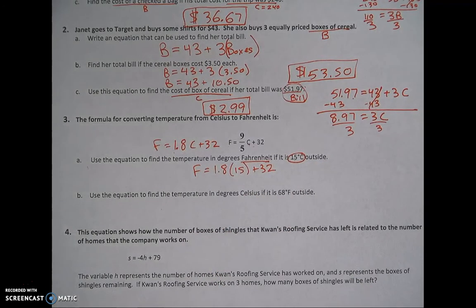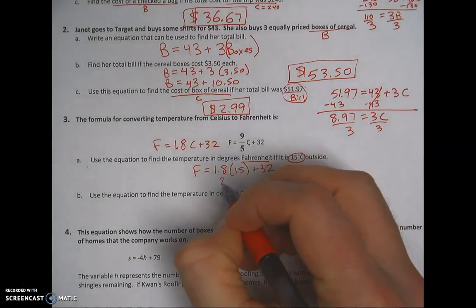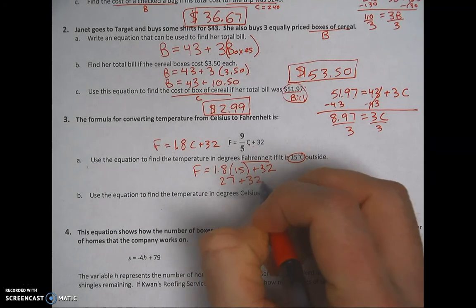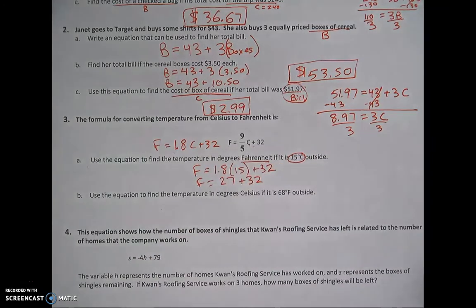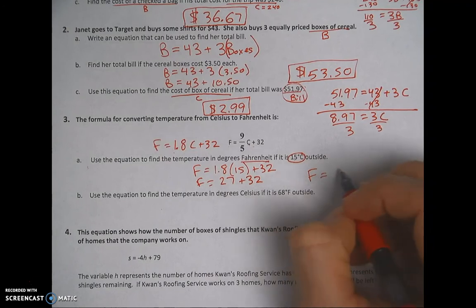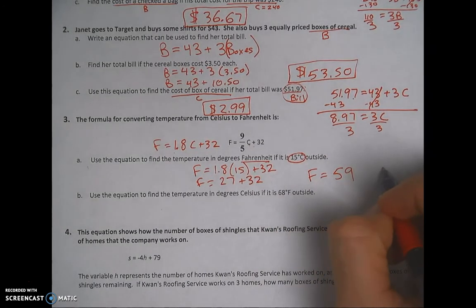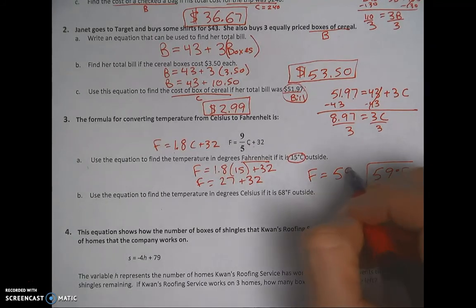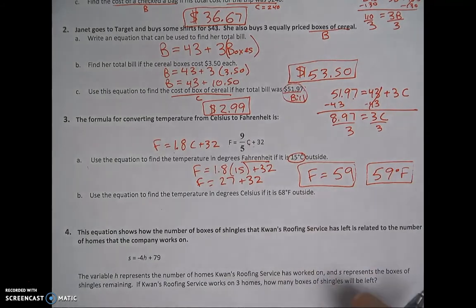Now we just run the numbers. So 1.8 times 15 is 27. So F equals 27 plus 32 for a final answer of F equals 59. The other way you could write it is you could write it as 59 degrees Fahrenheit. Okay, either one's acceptable in that case.